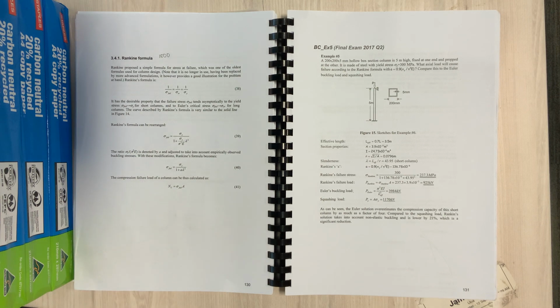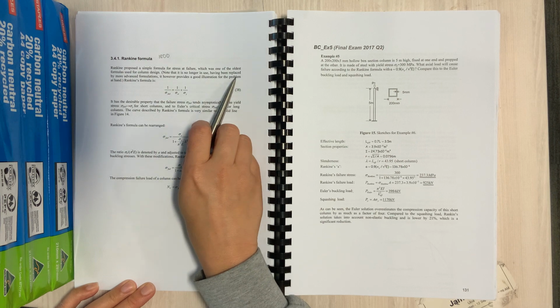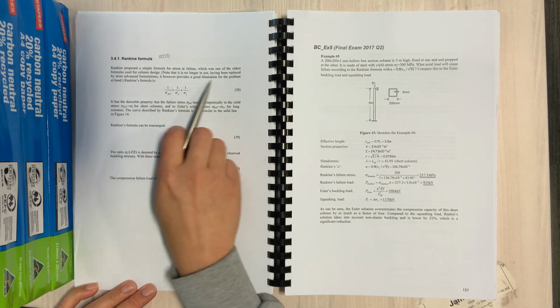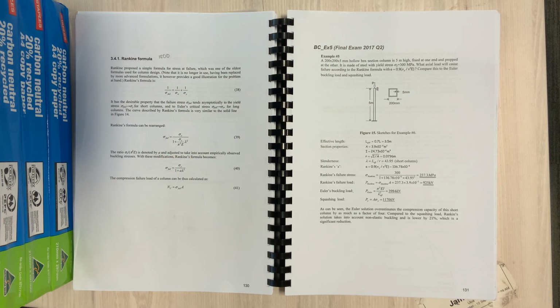So again, re-emphasizing, we're now talking about design. We're talking about design standards. We're talking about what engineers will be doing in the design office when you will be designing a column. Note, it's no longer in use, having been replaced by the Perry-Robertson equation. But it does provide a good illustration for this problem at hand.